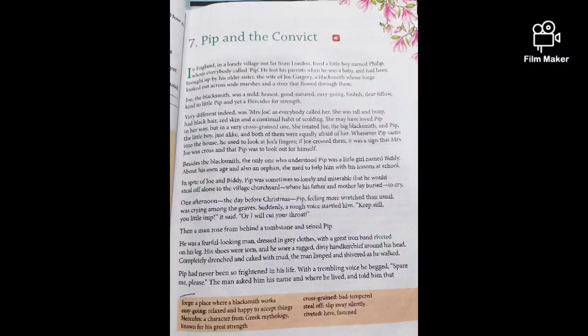So here the word is steal off. It means slip away silently, or just to move slowly or silently.